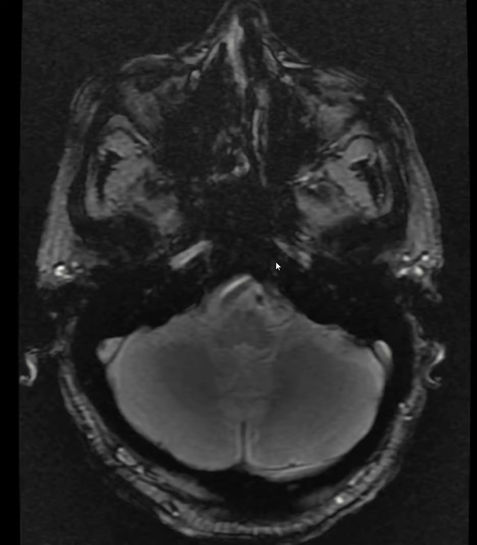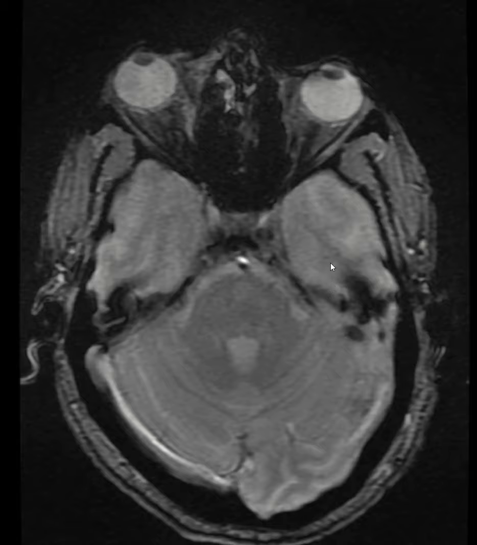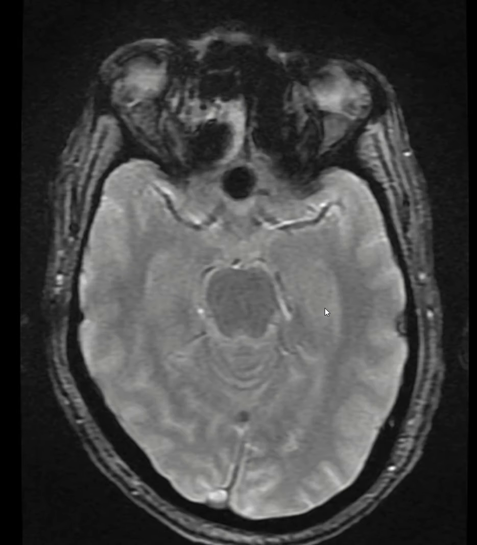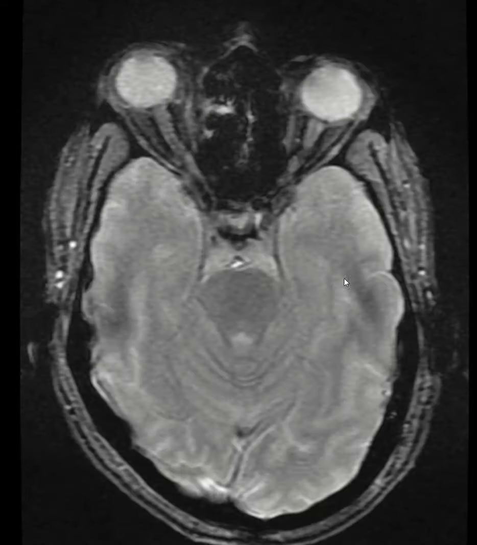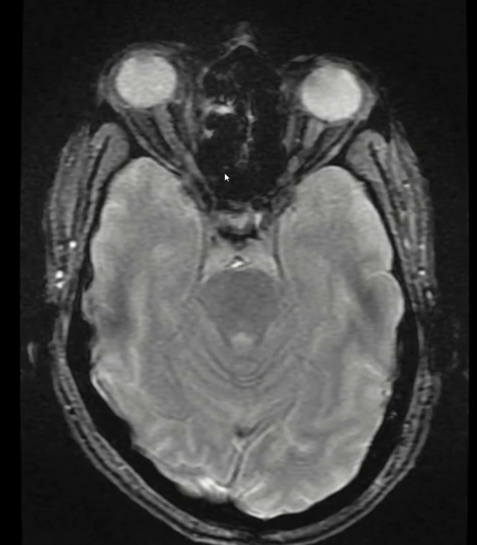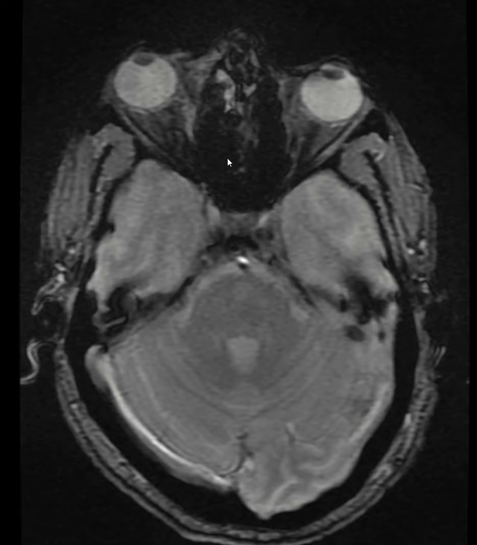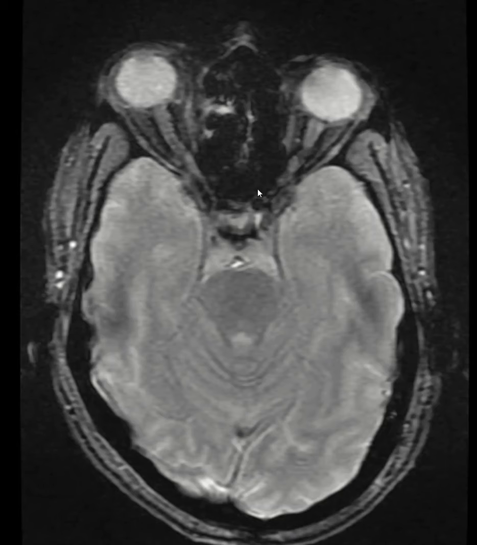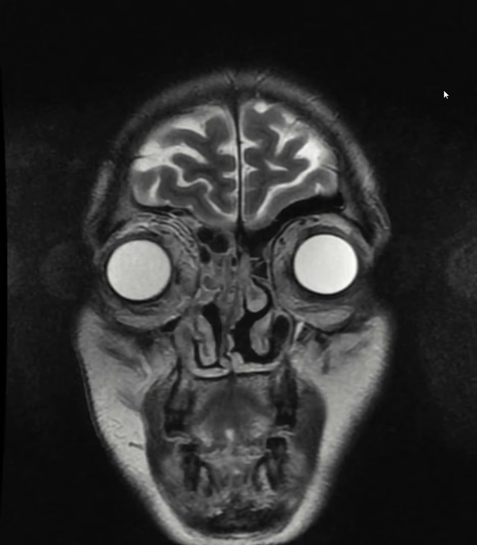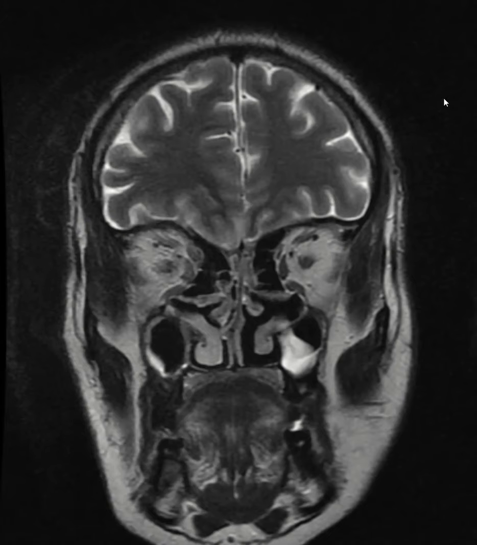Okay, this is gradient. Let's deal with the gradient now. So why is the gradient important? Had the sinusitis been fungal, that would have been hypo on T2, but that would also have shown a lot of blooming on SWI. This is coronal T2.